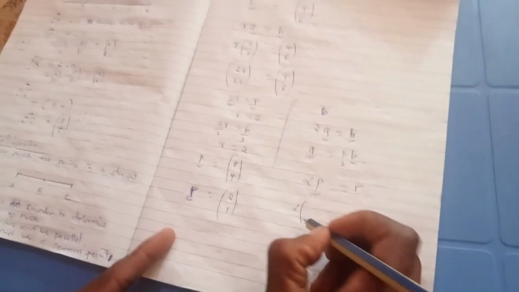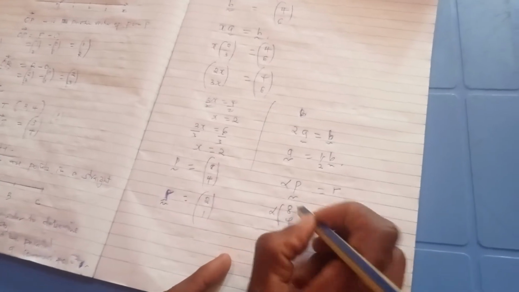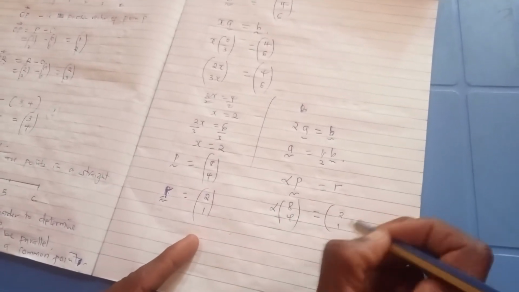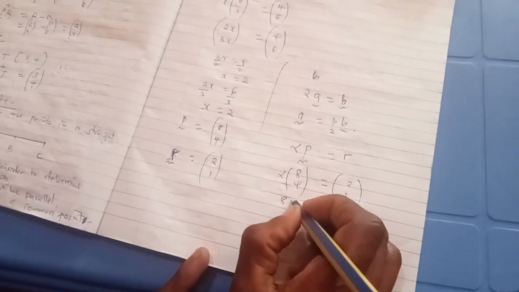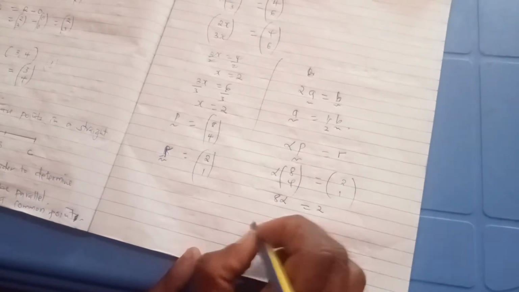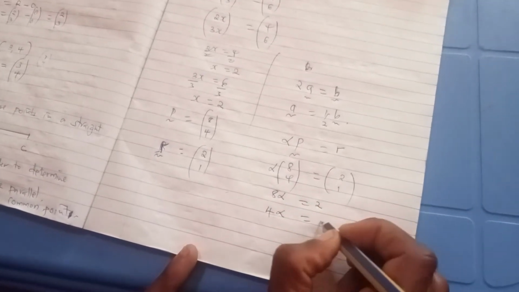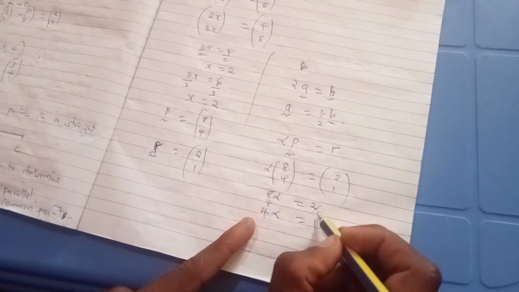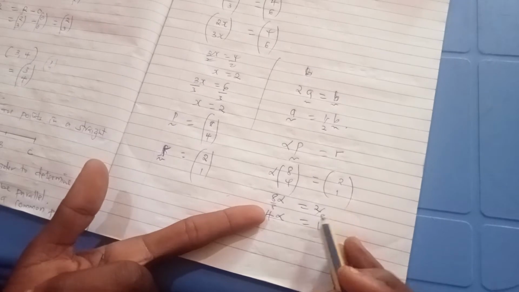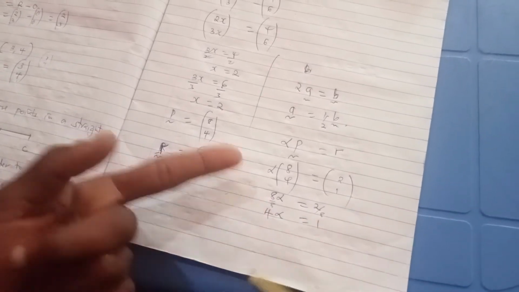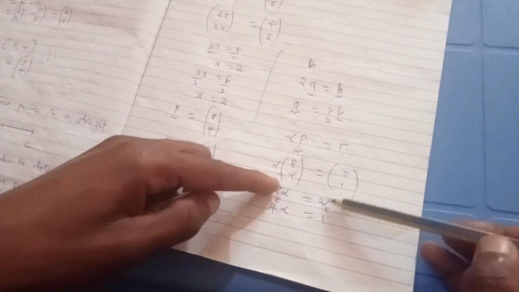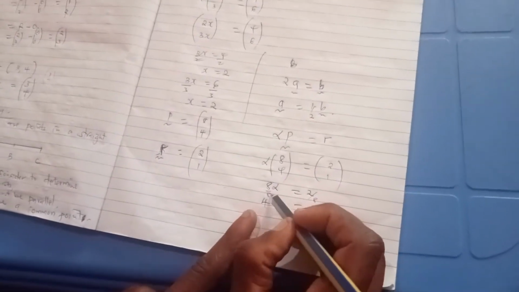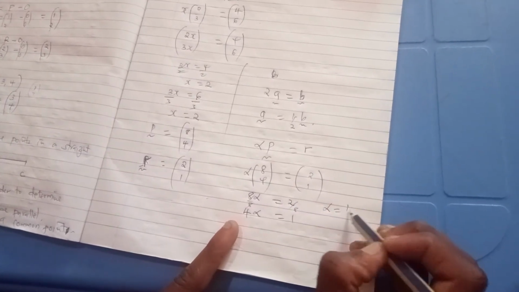So that means alpha multiplied by P, which is (8, 4), should give you vector R, which is (2, 1). If you open the bracket, it will be 8 alpha, which is equal to 2, and 4 alpha, which is equal to 1. So you make alpha the subject. The first equation can give you the answer, but it is good that you compare the two. You use the second one to see whether it is correct or not. If you divide by 8, alpha in this case will be 1/4.